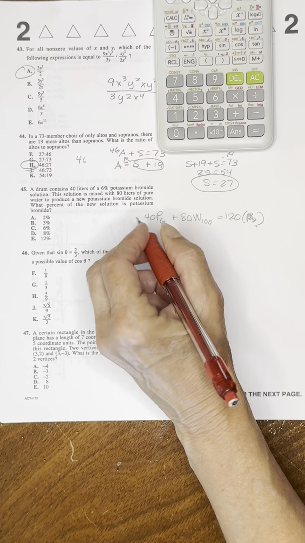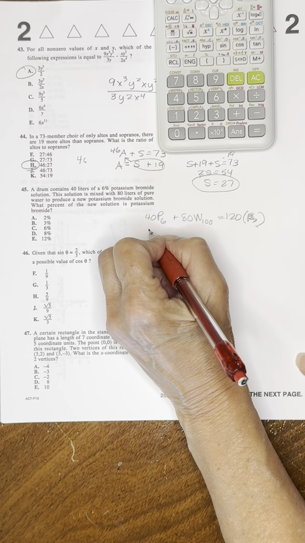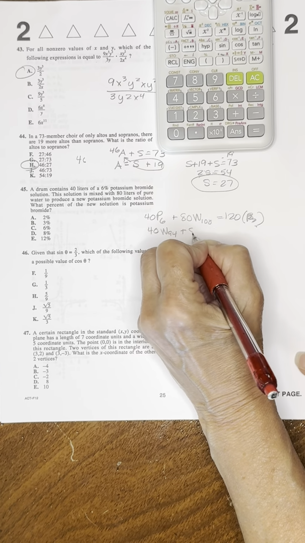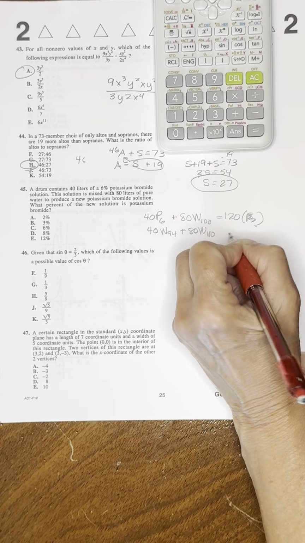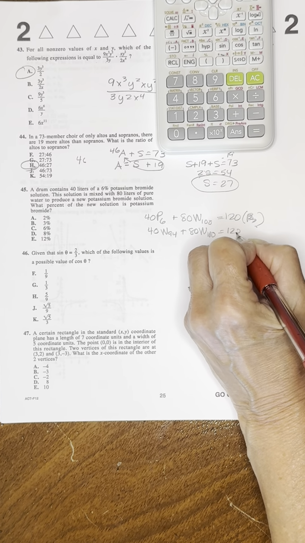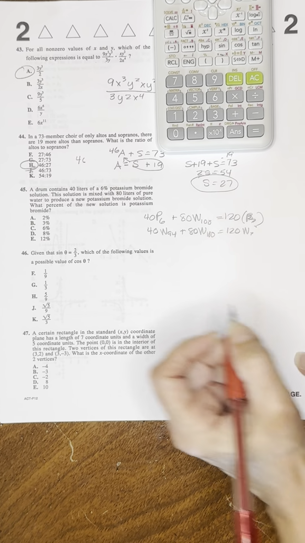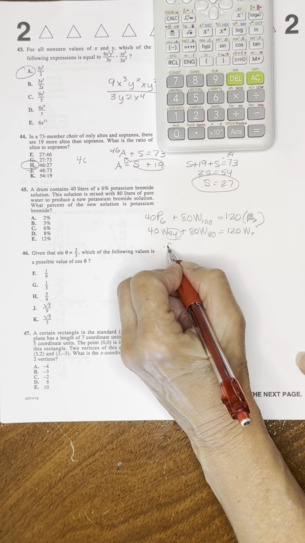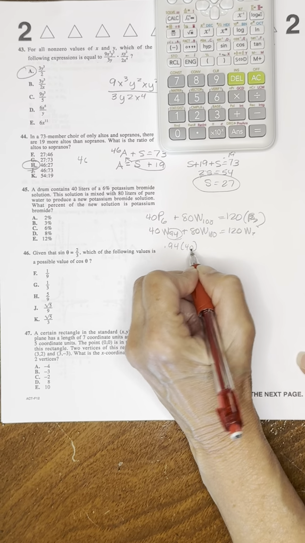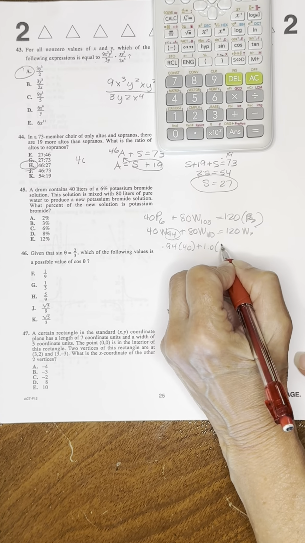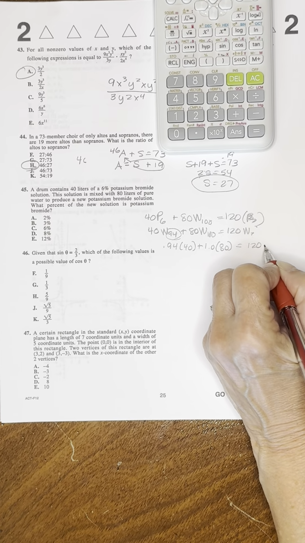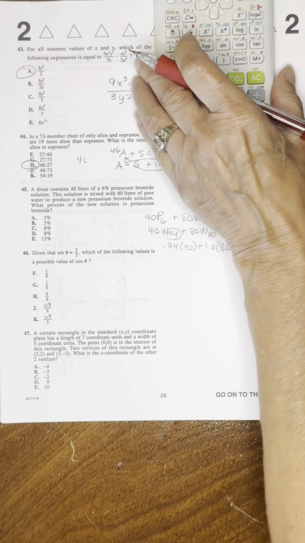So if it's 6% potassium, the rest is water, plus 80 water, 100 percent, equals 120 water something. All right, now you multiply the concentration, 0.94 times 40 plus 1.0 times 80 equals 120 times some concentration.